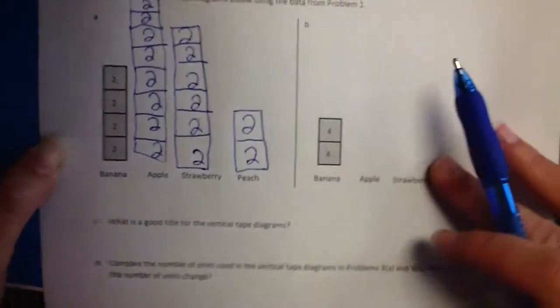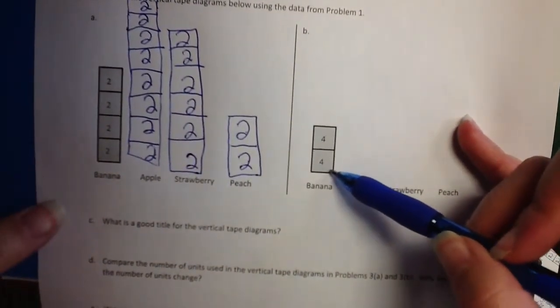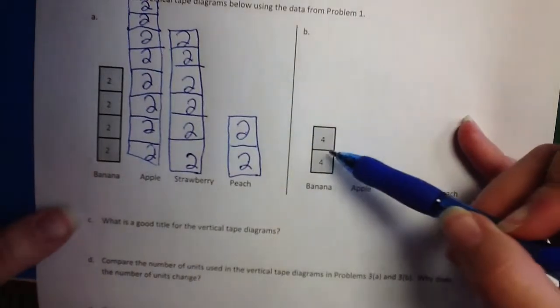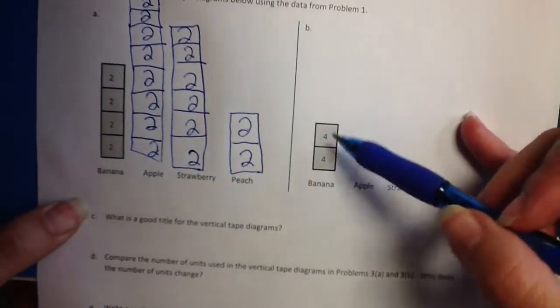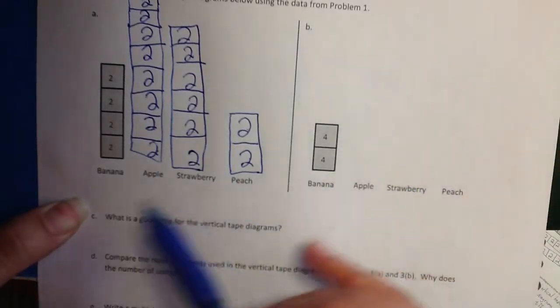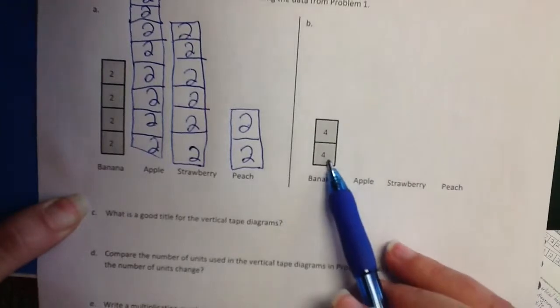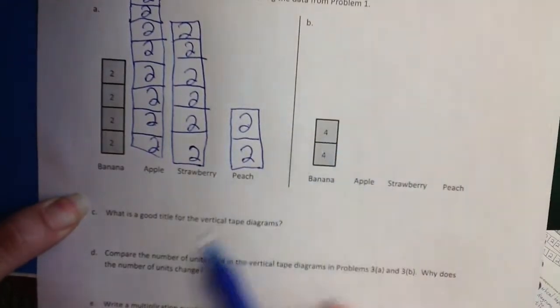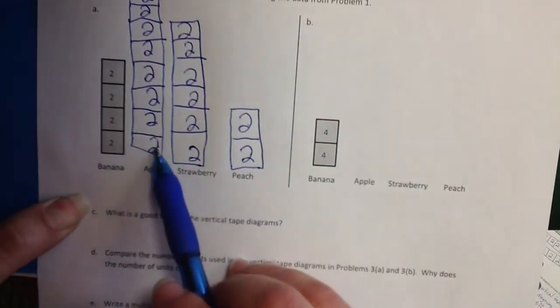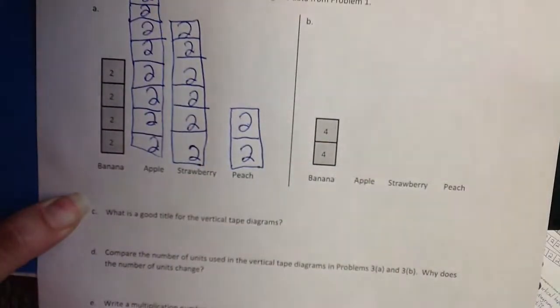Part B, looking here now, they changed the number on their tape diagram, didn't they? They have groups of 4, so they have 2 groups of 4. Sounds like our commutative property, those turnaround facts, doesn't it? I had 4 groups of 2 here, but now I have 2 groups of 4. So let's see here. I have 1, 2, 3, 4, 5, 6, 7, 8.